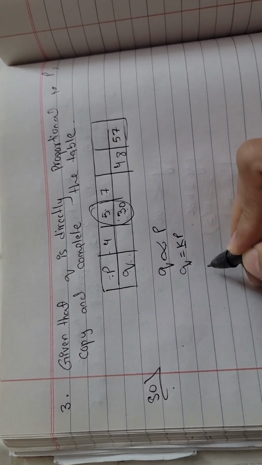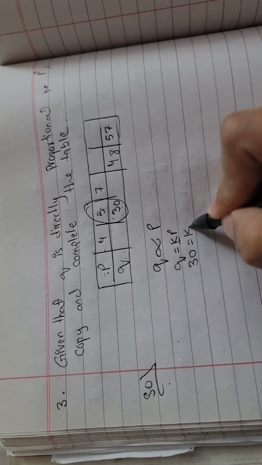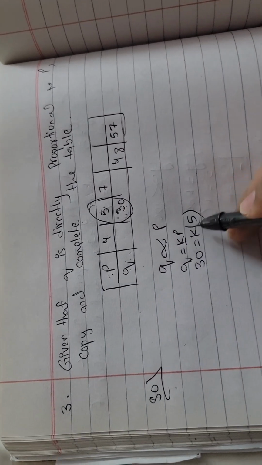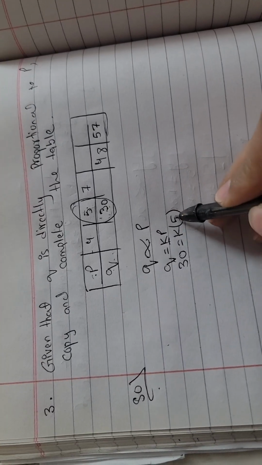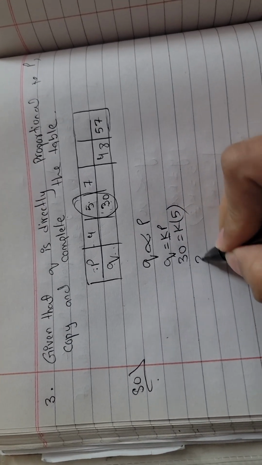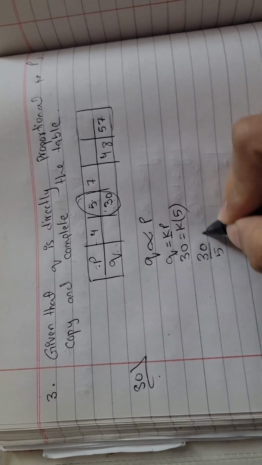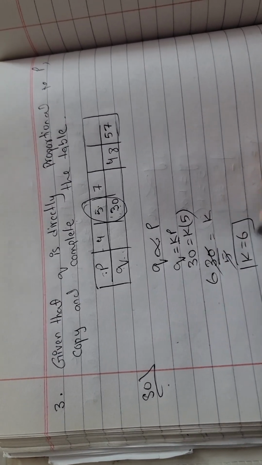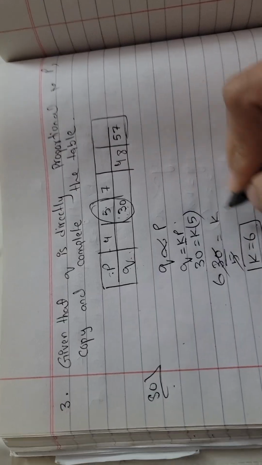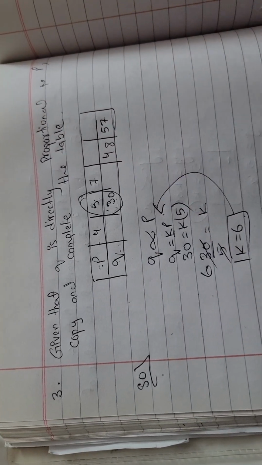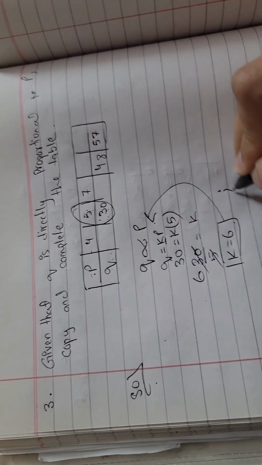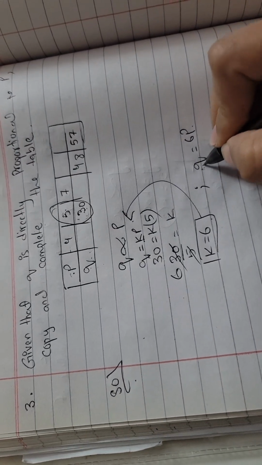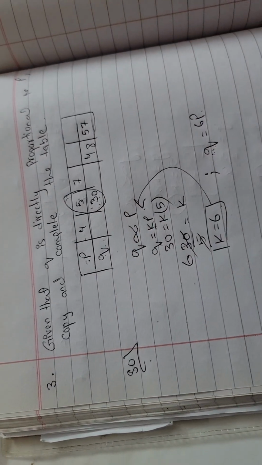So q is 30 is equal to k into p is 5. 5 over here. Now this 5 is multiplying by this k, and when I move it to the other side, it will divide by this 30. So 5 sixes are 30, so k is equal to 6. Substitute it back into the original equation over here, so you will see q is equal to 6p. Now we are going to use this equation and find all the missing values.